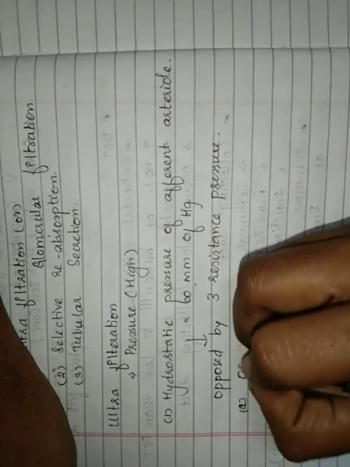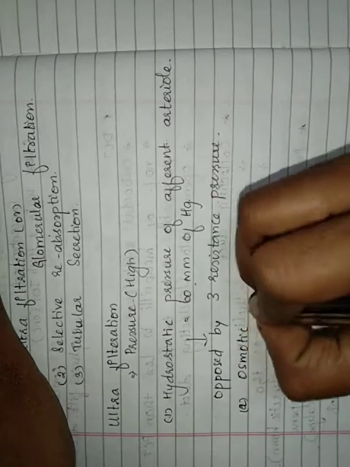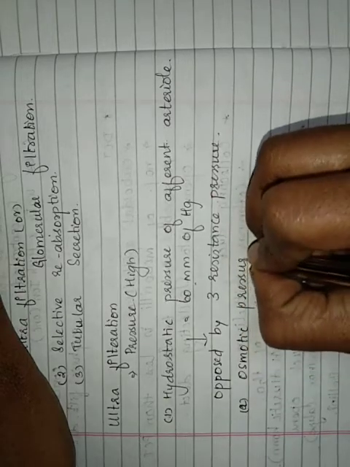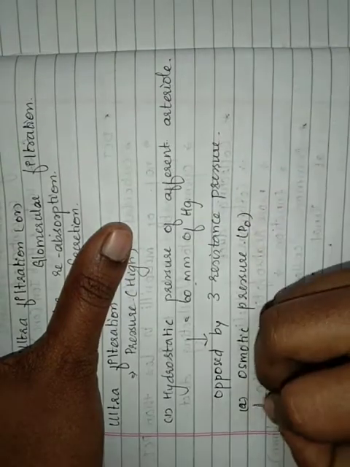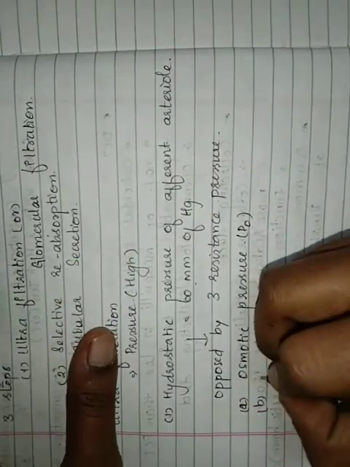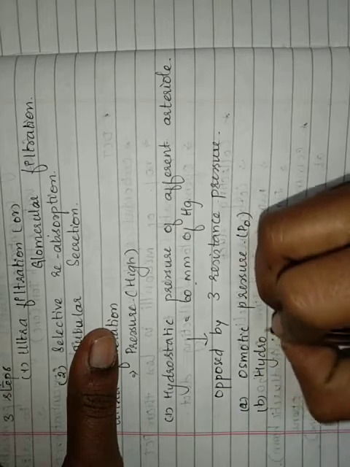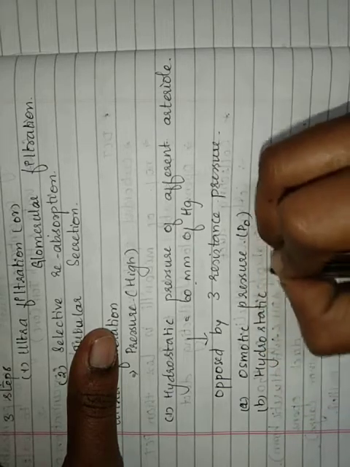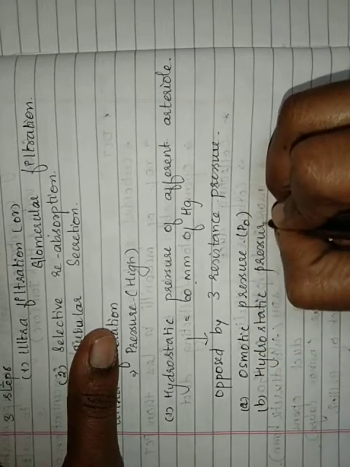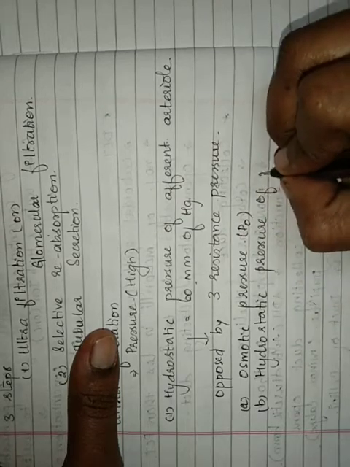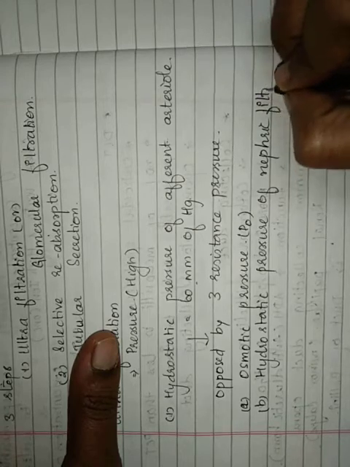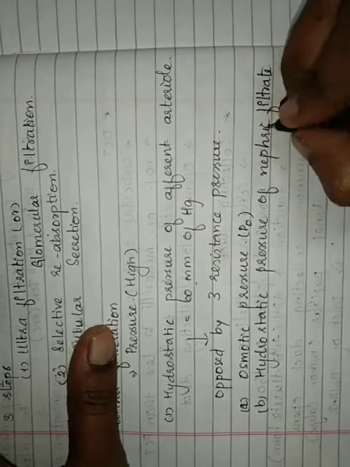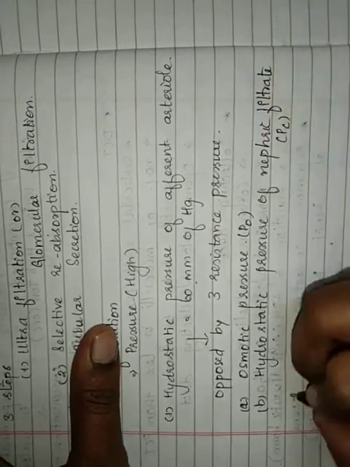The first one is osmotic pressure, which is called as PO. The second one is called as hydrostatic pressure of nephric filtrate, which is called as PC.